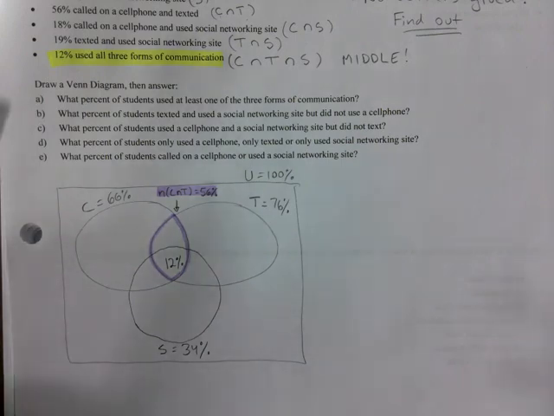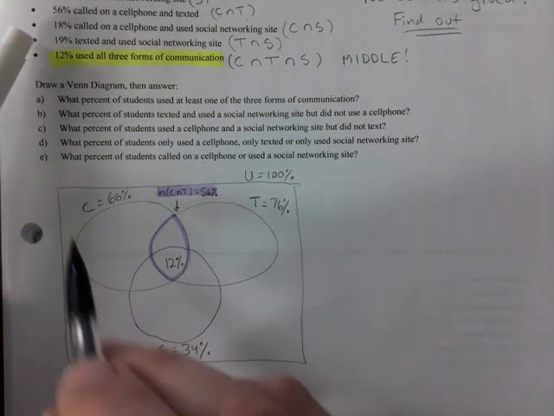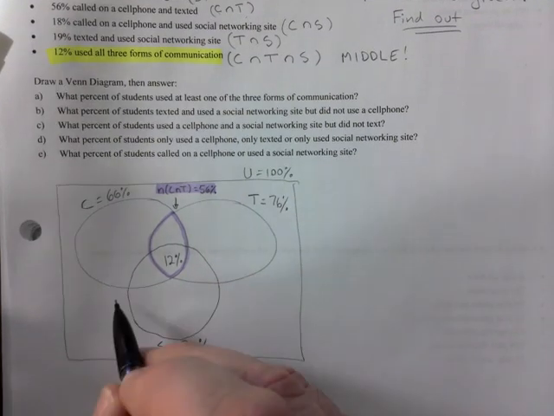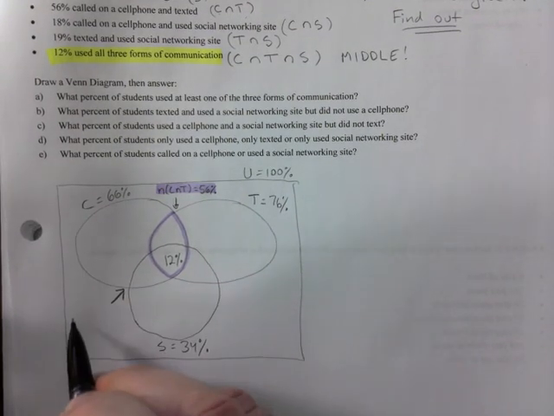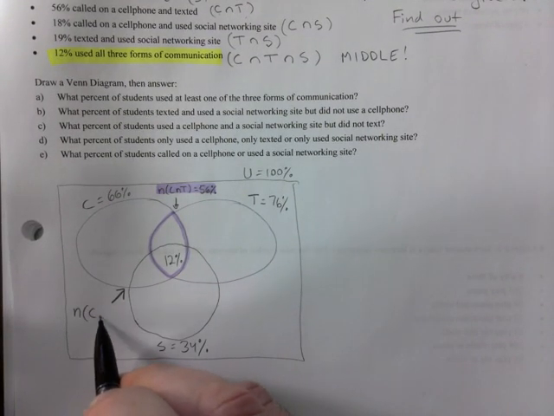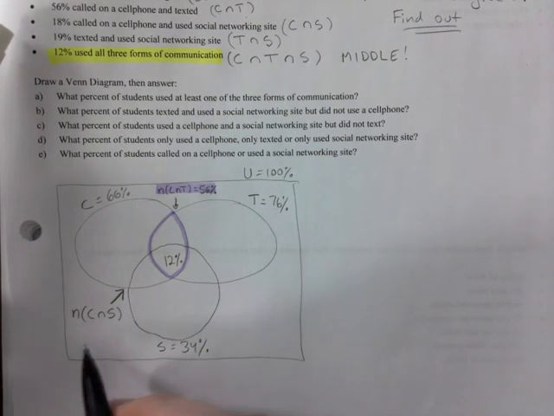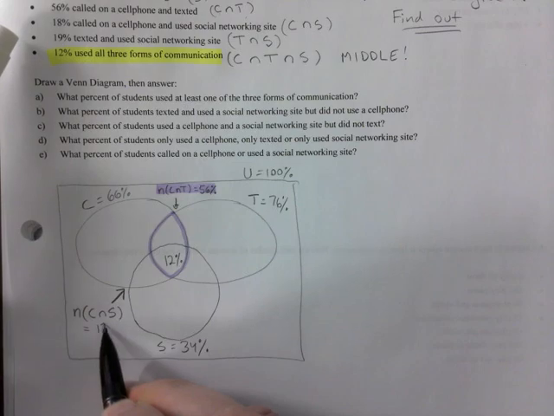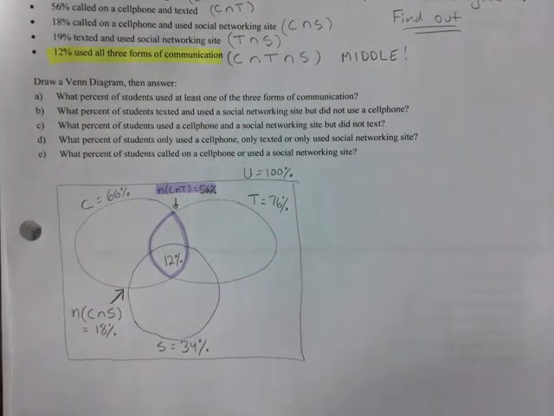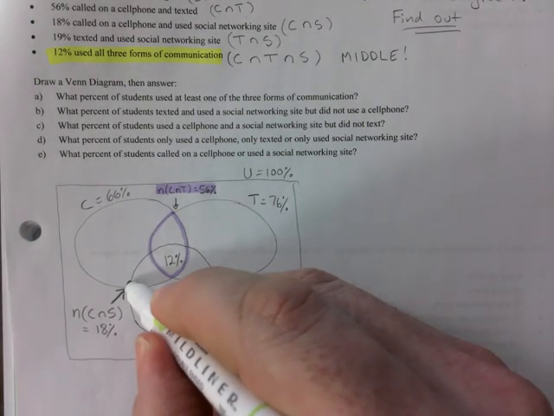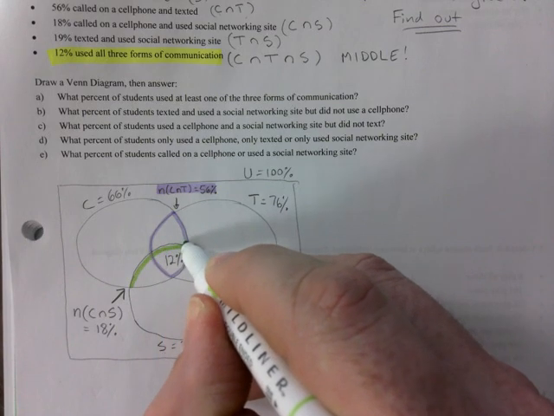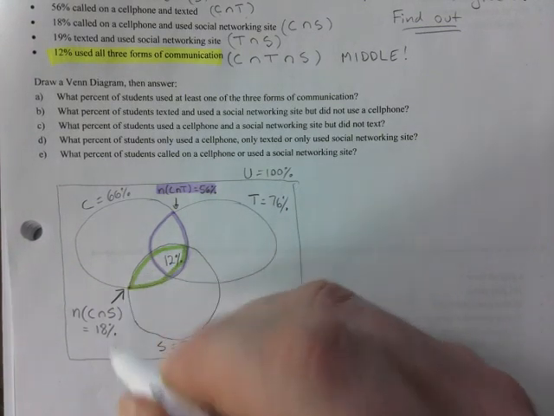And then next we have C and S. That's the 18%. So be careful, C and S. That right there is the number of cell phone users and social networking. And that is what? 18, correct? Use whatever color you have available.